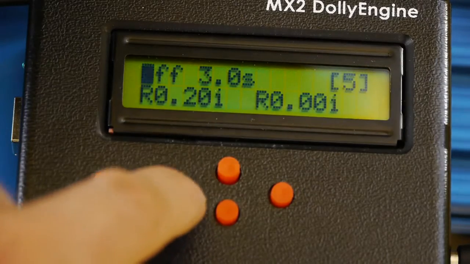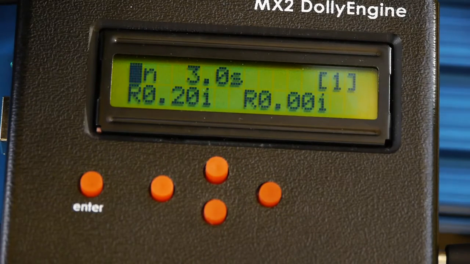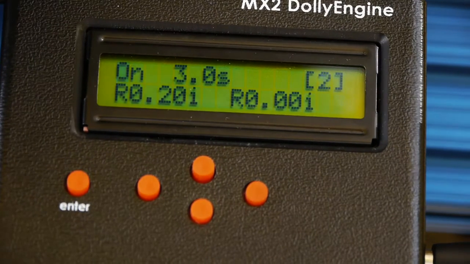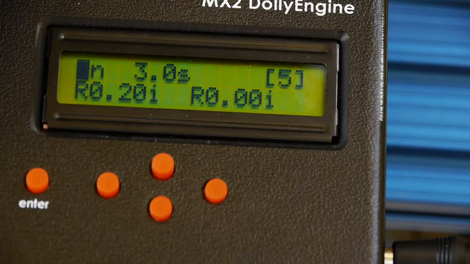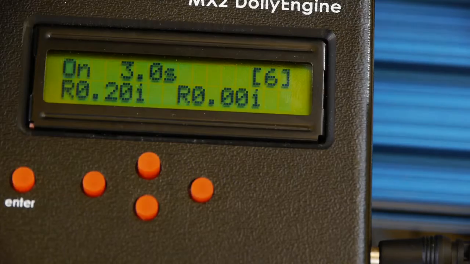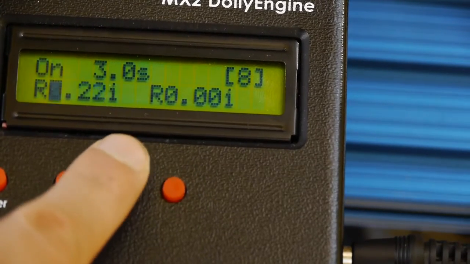So I'll toggle over to on-off, press up or down, and our movement will start. Now I'm going to pay attention to how many teeth it moves per shot. It's not going far enough to reach 1 tooth per shot yet, so I'm going to increase the distance value a little bit and see how that does.